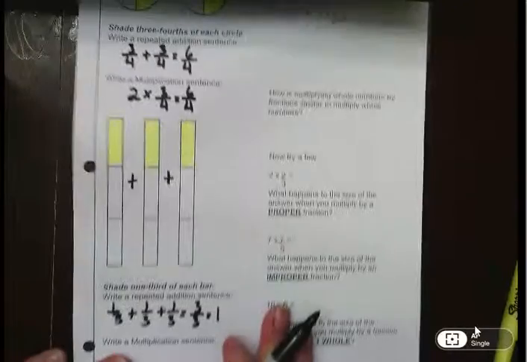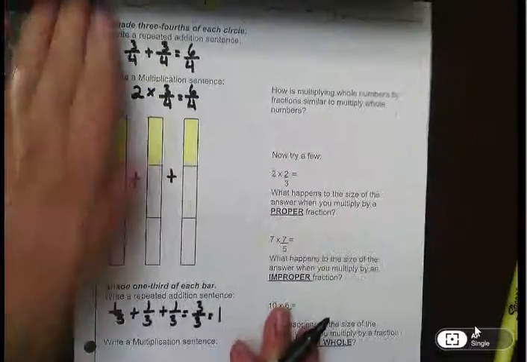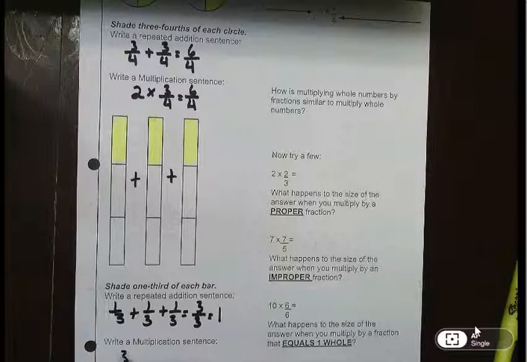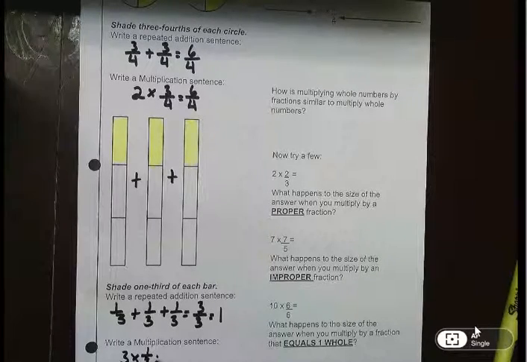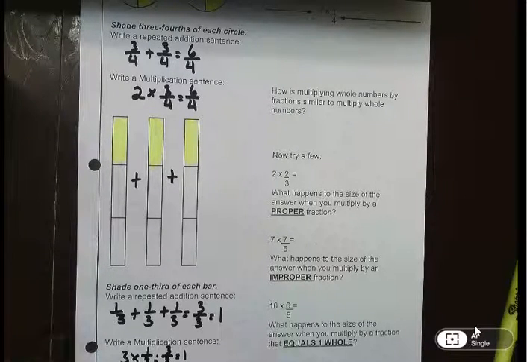We're going to be writing a multiplication sentence. Okay, so again, it's about equal groups. I have 3 groups, so it's 3 times, and I have 1/3 in each group. And we can multiply straight across, and 3 times 1 is 3 over 3. And once again, that equals 1 whole.